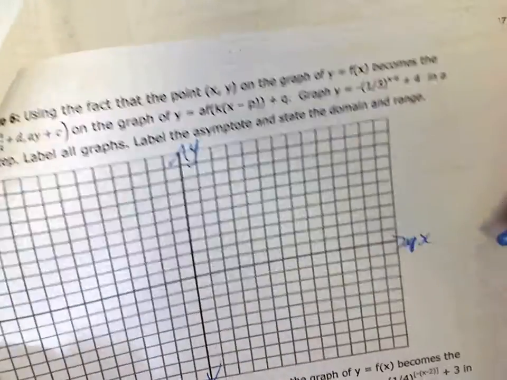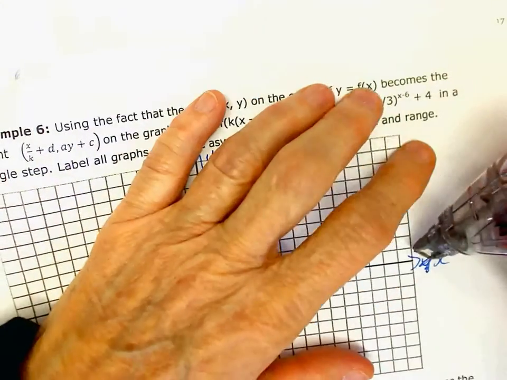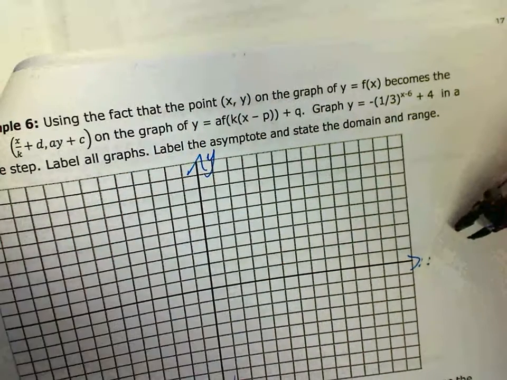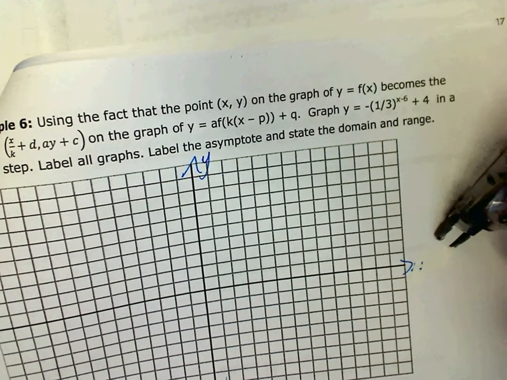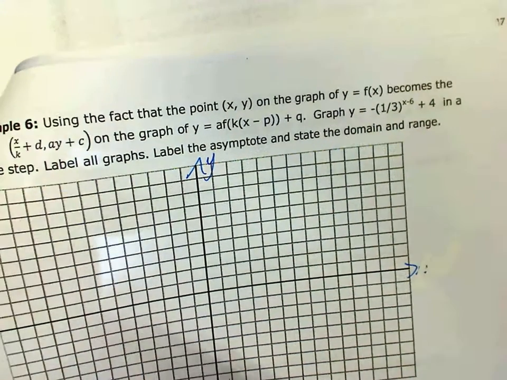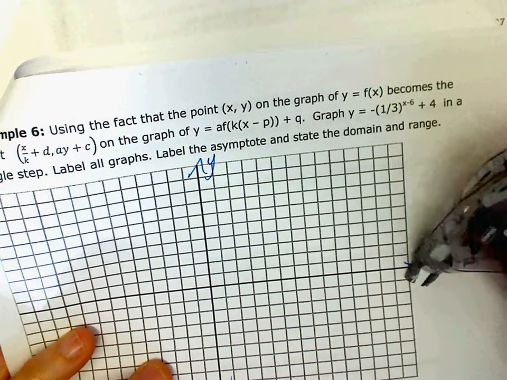Okay, I don't think I should have written over here. I need absolute. Oh, excuse me. Do you mind taking? Thank you. We need some space here.